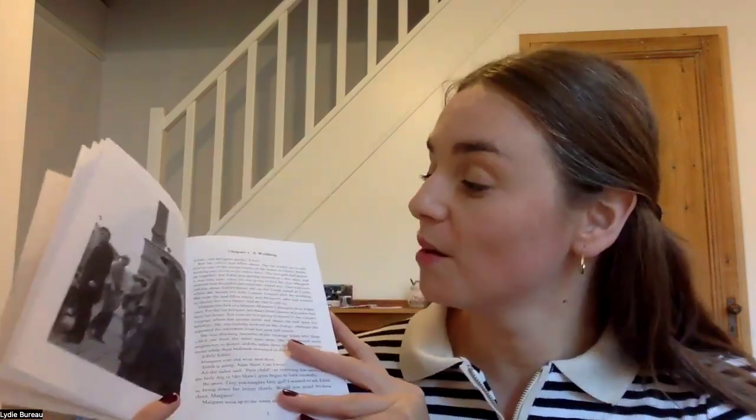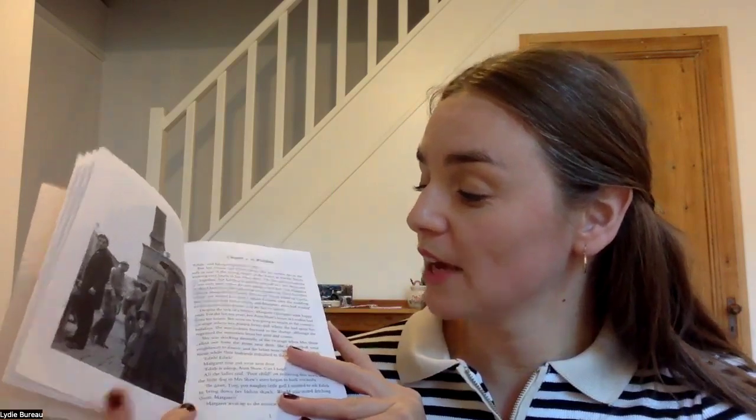They are getting everything ready for the marriage, for the wedding, but Edith is asleep at this point, at the very beginning. So Margaret is trying to wake her up, but she can't, because her cousin is in a very deep sleep.